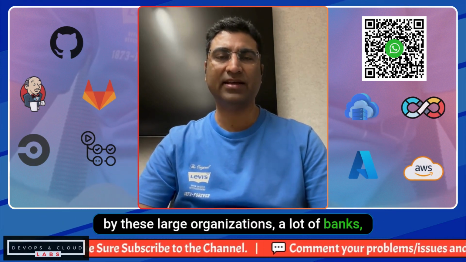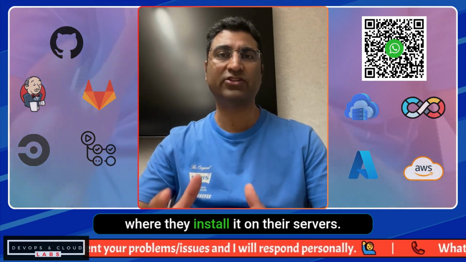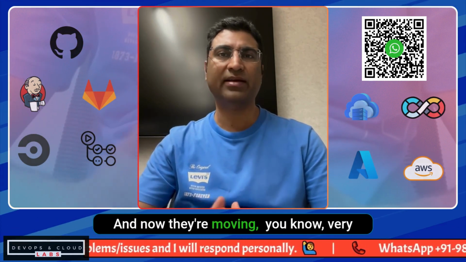A lot of banks have actively and heavily invested in it. Initially, they started with self-managed GitHub repositories, which they installed on their servers, and now they are moving very easily to the SaaS version of GitHub.